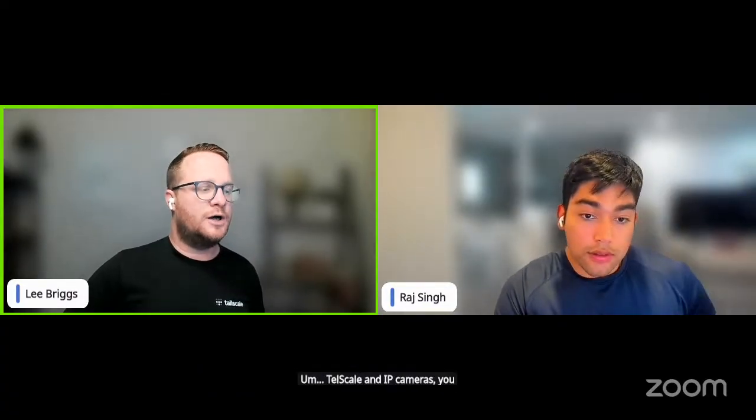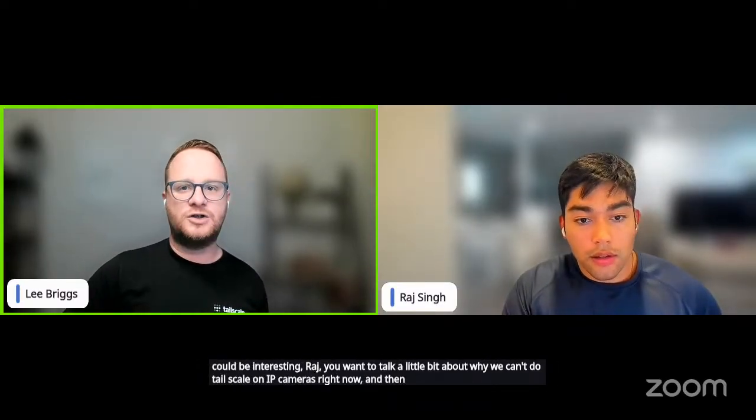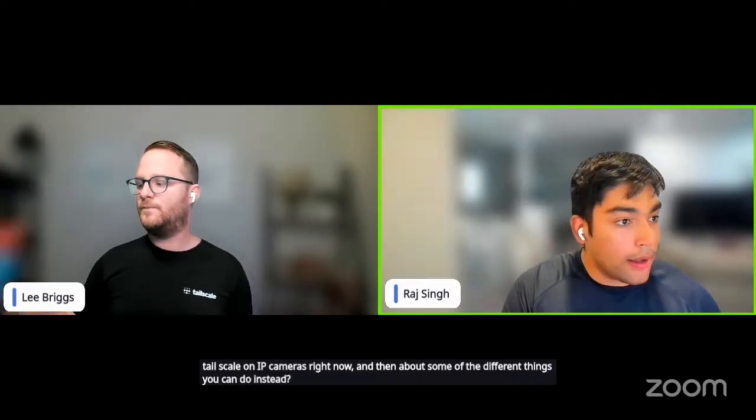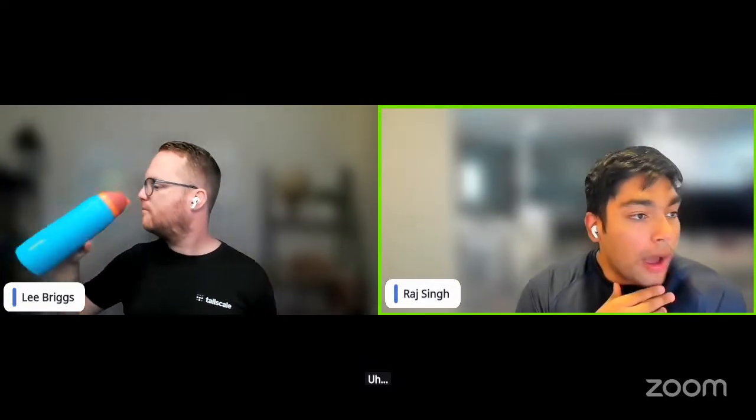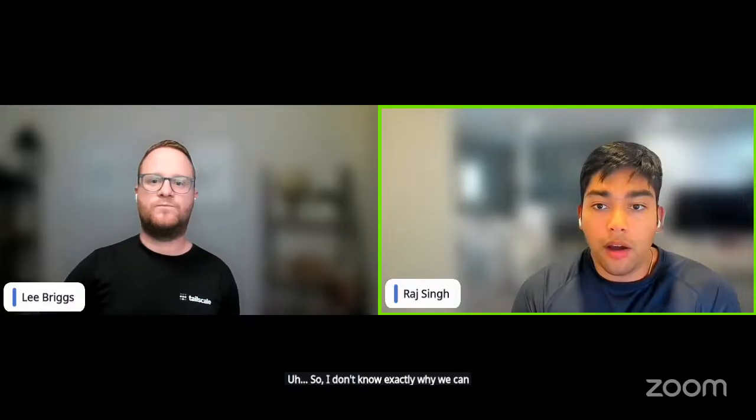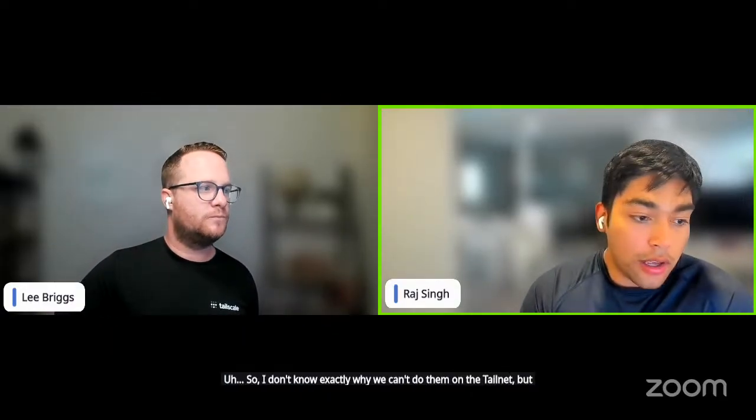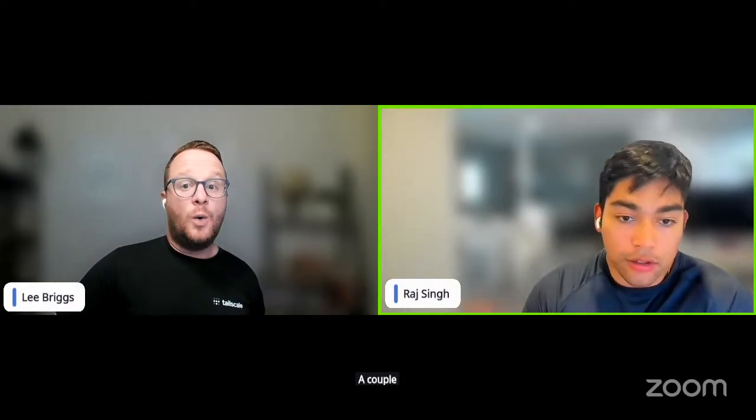Tailscale and IP cameras. You run a bunch of cameras at home. It says could be interesting. Raj, you want to talk a little bit about why we can't do Tailscale and IP cameras right now, and then about some of the different things you can do instead? So I don't know exactly why we can't do them on the tailnet, but I do have a couple of the solutions.